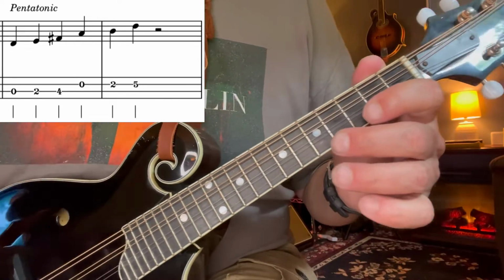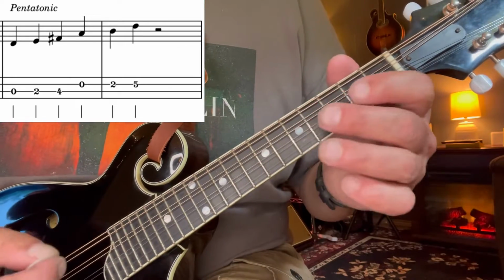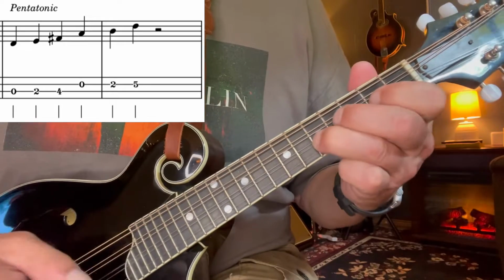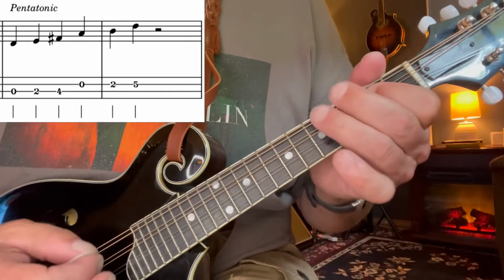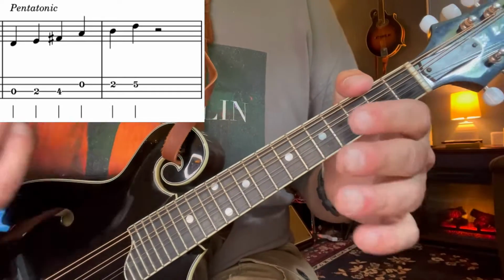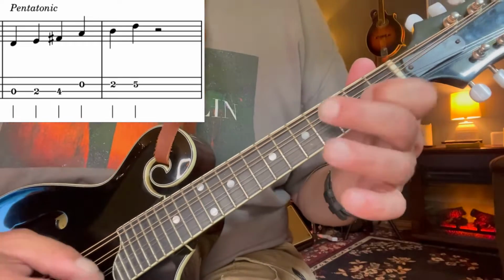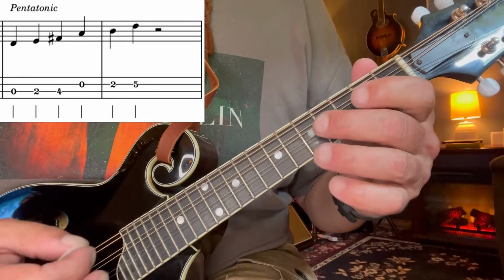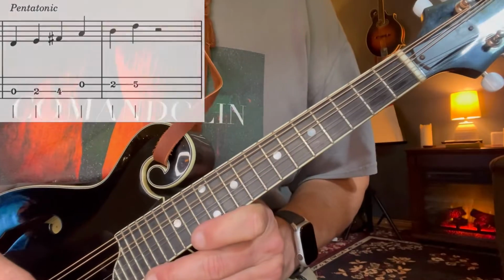A melody that jumps out at me here is, is it the Lovin' Spoonful, John Sebastian? It's an obvious one that comes to my mind if I'm thinking major pentatonic here. 0, 2, 4, 0, 2, 5.